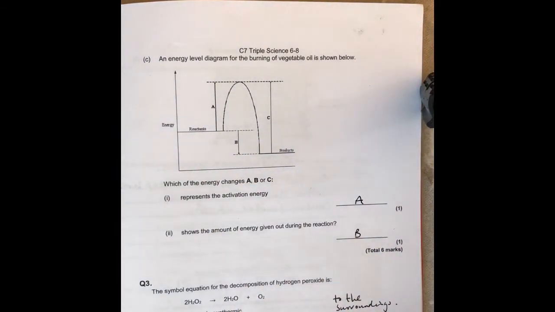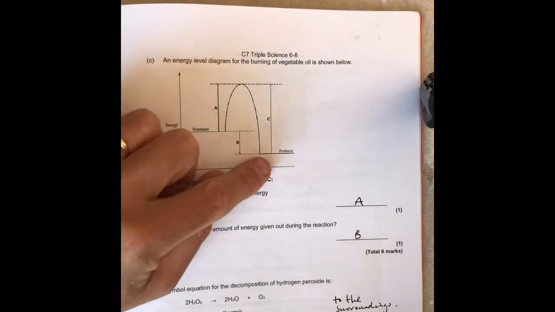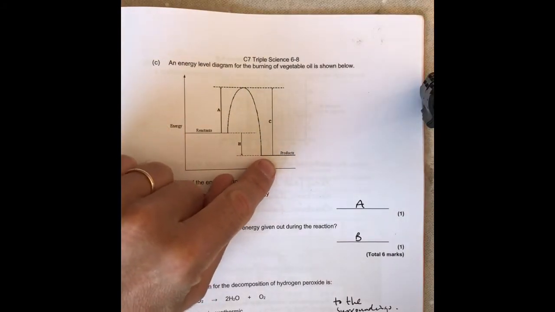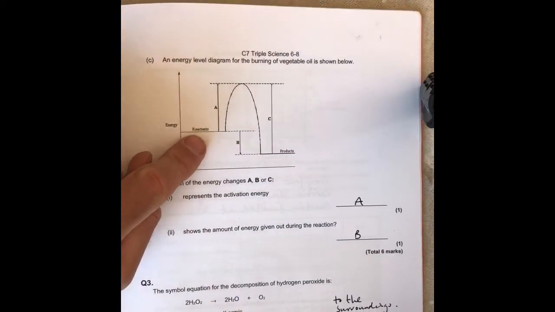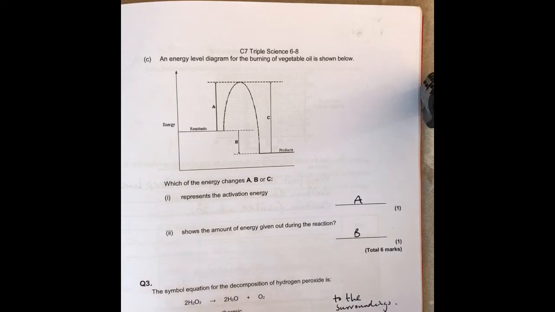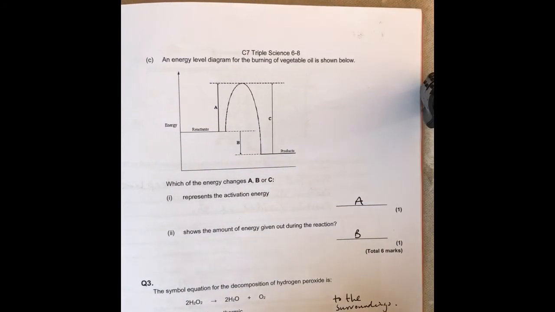Question 3. Decomposition of hydrogen peroxide. It's exothermic. They want us to describe what an exothermic reaction is. So we can say a number of things. It gets hotter. It releases heat energy to the surroundings. Also, the energy of the products in our diagram here is lower than the energy level of the reactants. We could also say bond breaking requires less energy than the energy released when new bonds form. So there's lots of ways that we can describe that.